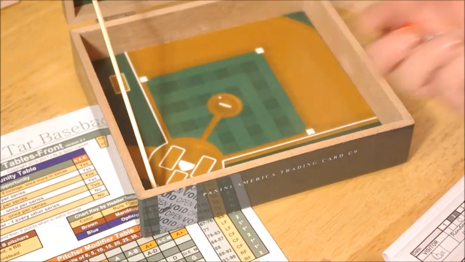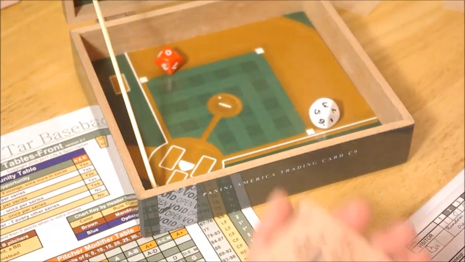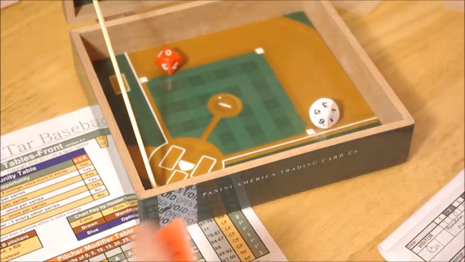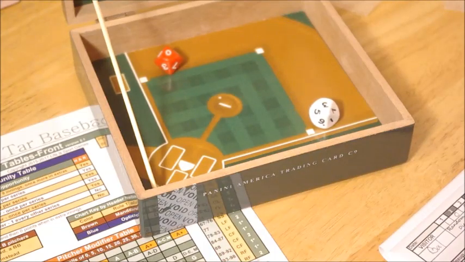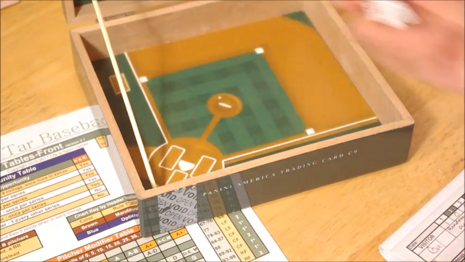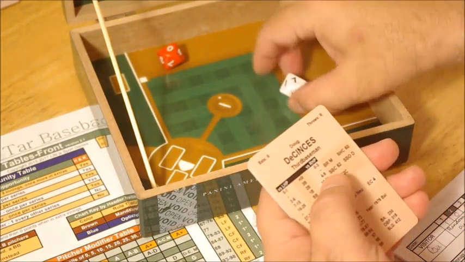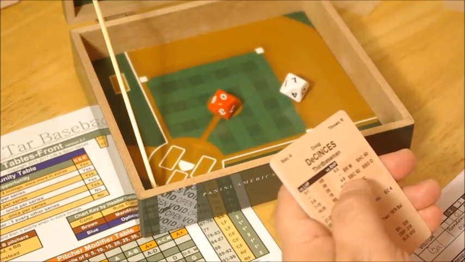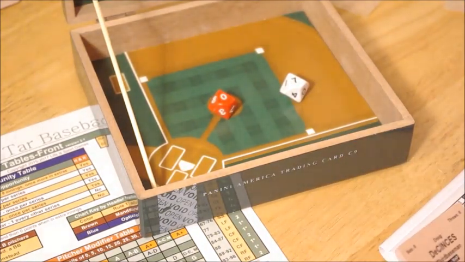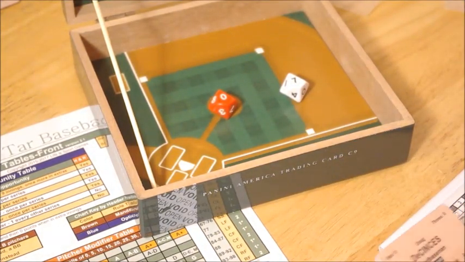2 down. Rich Dower, 0-3. That's going to be a double to left field. DeCinces, 0-7. That's going to be a base hit to center. Hit to center.